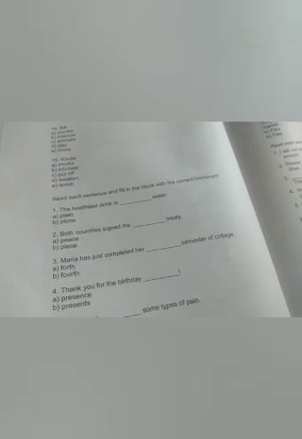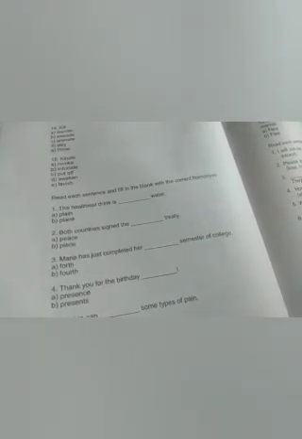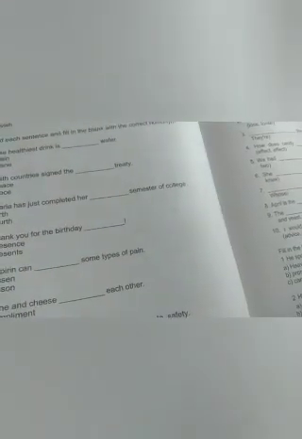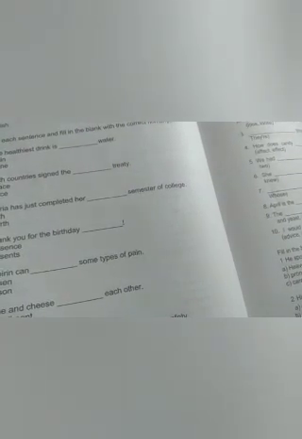Read each sentence and fill in the blank with the correct homonym. 1. The healthiest drink is plain water. A. Plain. B. Plane. 2. Both countries signed the treaty, a peace. 3.